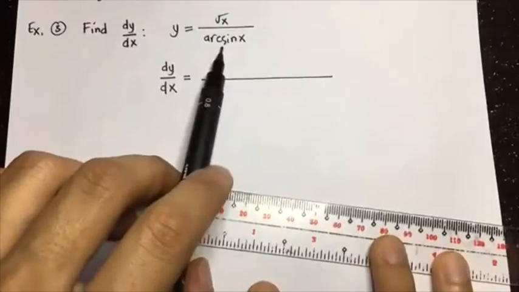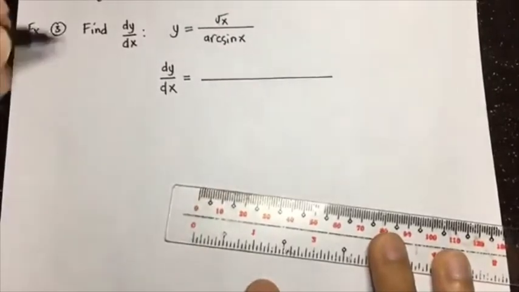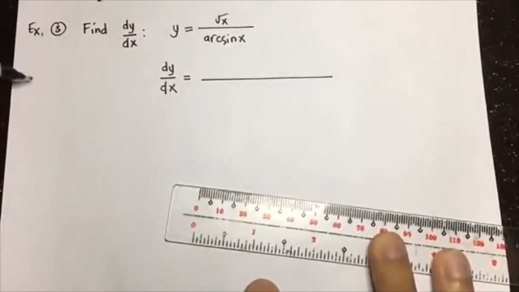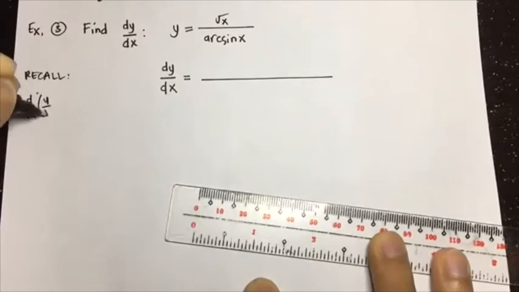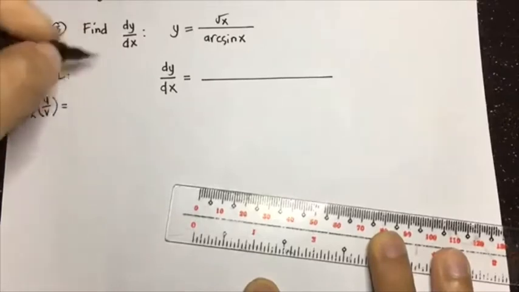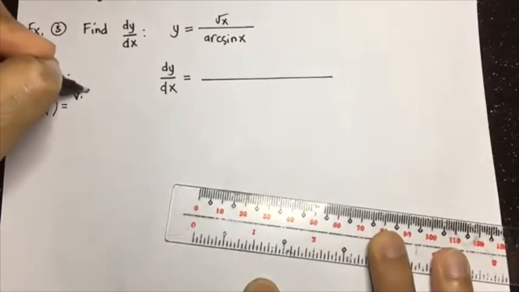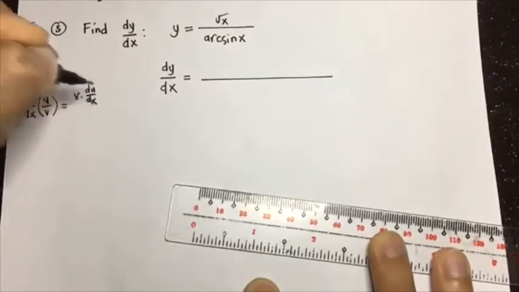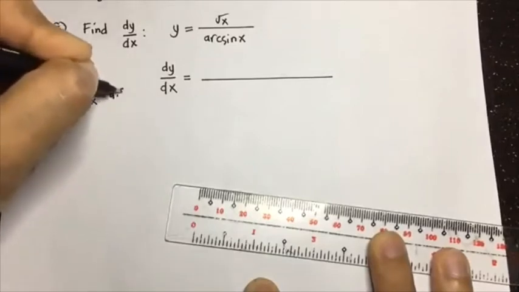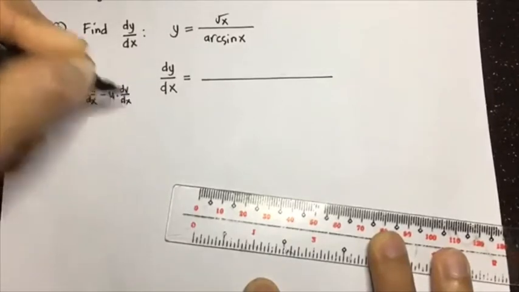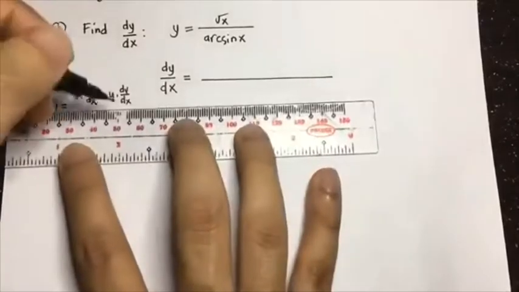formula, recall that when we have quotient rule, so the derivative with respect to x of u over v is equal to v times du over dx minus u times dv over dx over v squared.